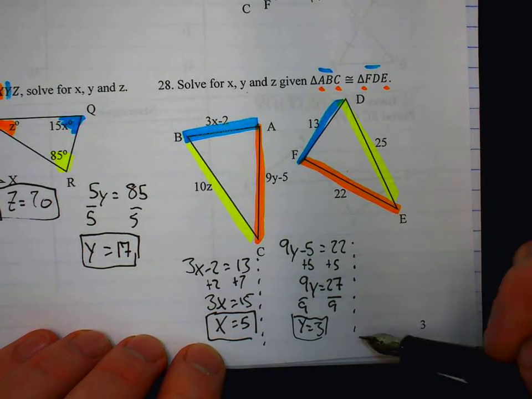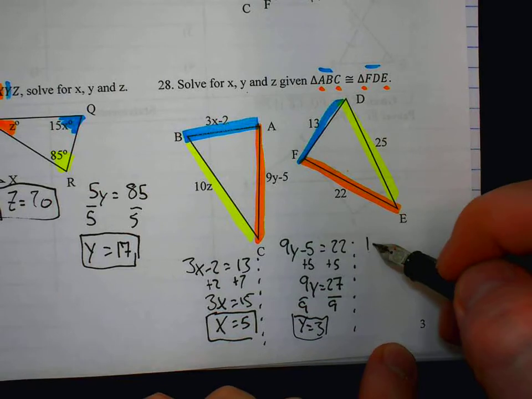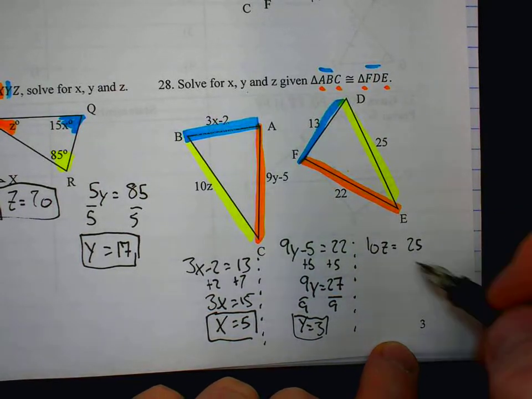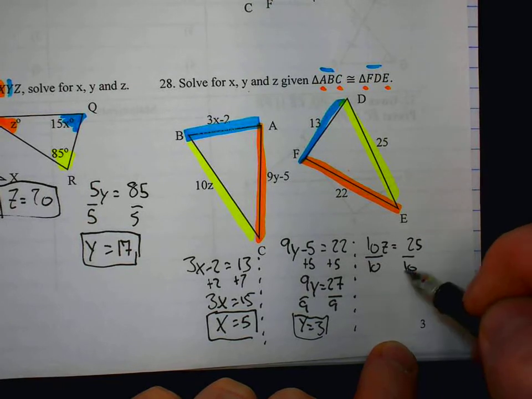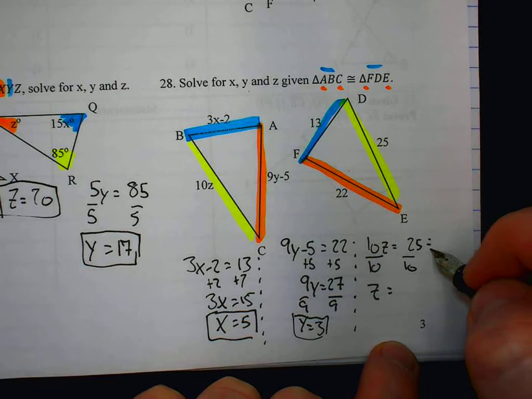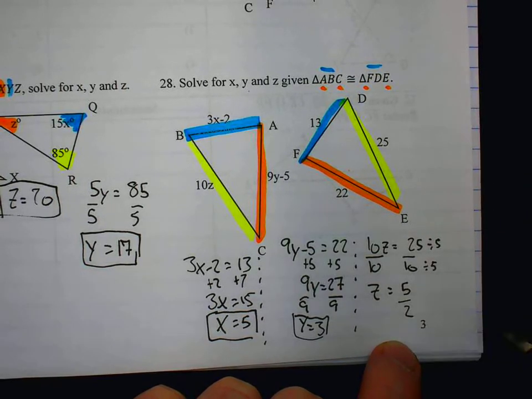Finally, for my yellows, the z, 10z equals 25. To get z by itself, divide both sides by 10. 25 over 10 we can reduce by dividing by 5, and that would give me 5 over 2.